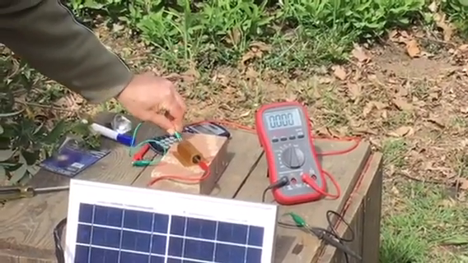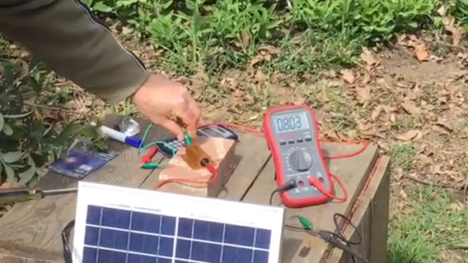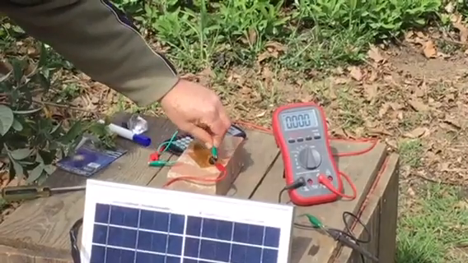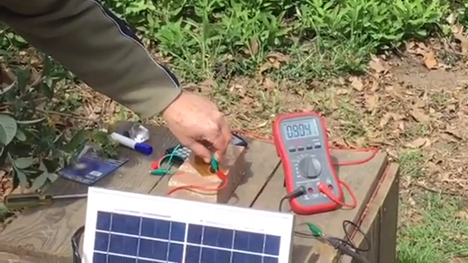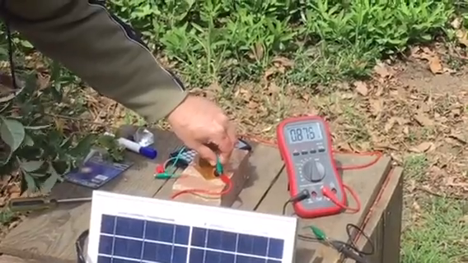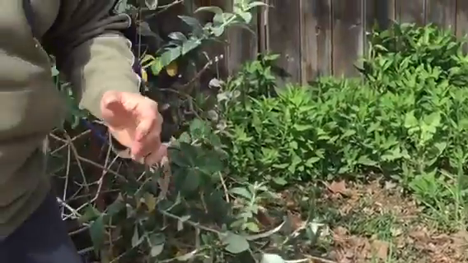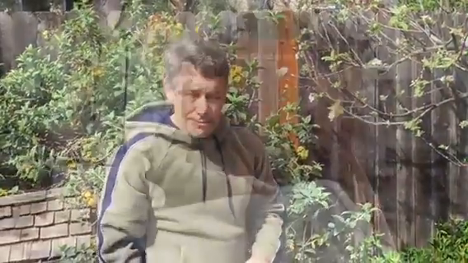Back through the resistor, 0.8, short circuit, 0.9. The sun's really varying right now, but we're getting almost the same current short circuit versus through the resistor.